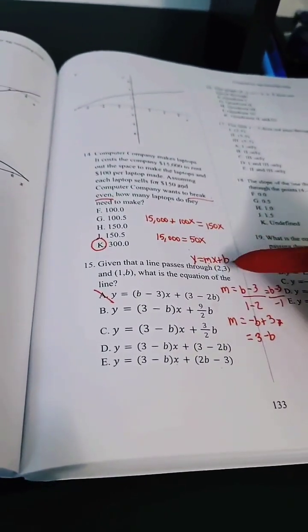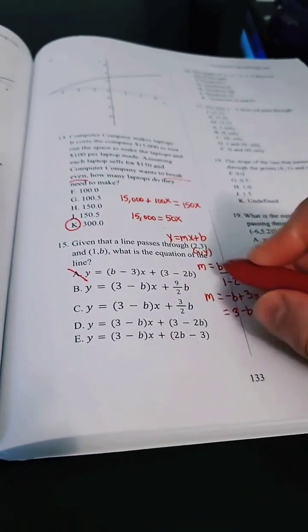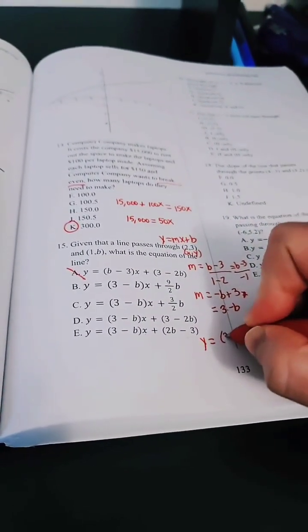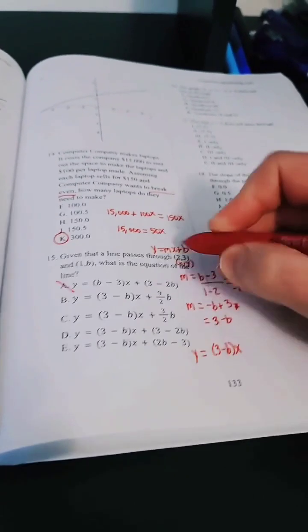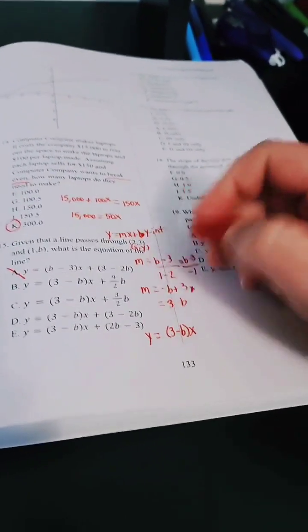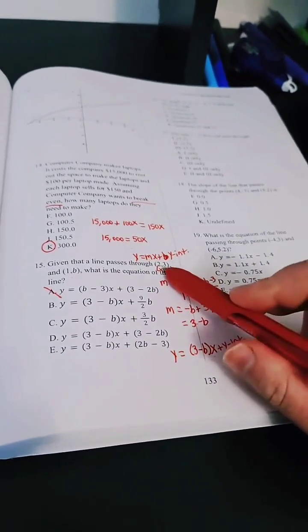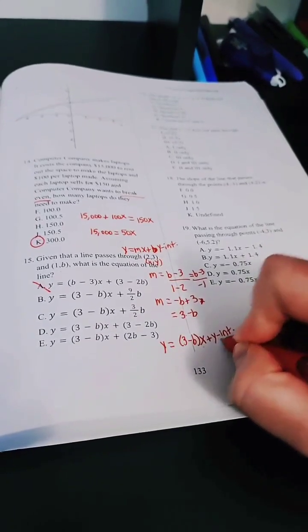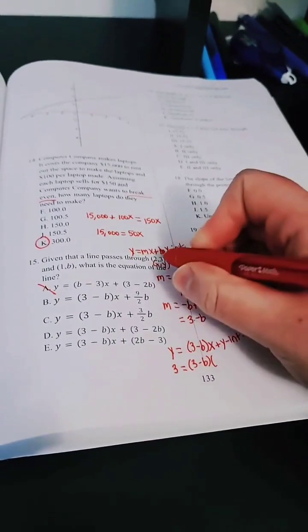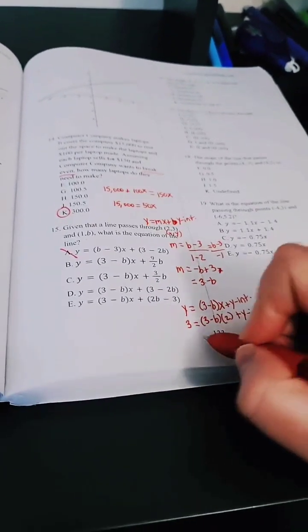So let's see, up here they give us an x and a y with this point of 2, 3. So let's plug into our equation, which now we know y is equal to mx plus b. M is 3 minus b times x. And instead of writing b, I'm going to say y-intercept because b means something different in the context of our problem. So plus y-intercept so that people don't get confused. So then what I'm going to do is plug in 2 for x and 3 for y and solve for my y-intercept. So 3 is going to be y. And then my x is going to be 2. And then now I'm just going to solve for the y-intercept.